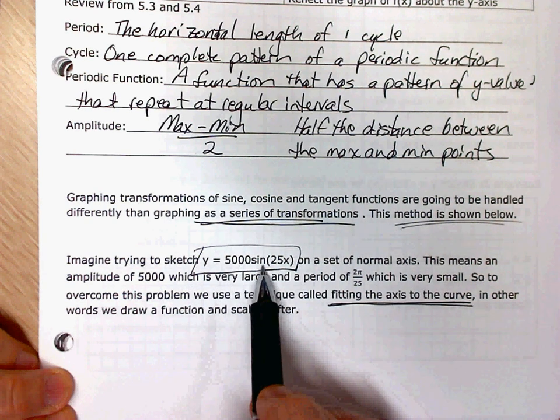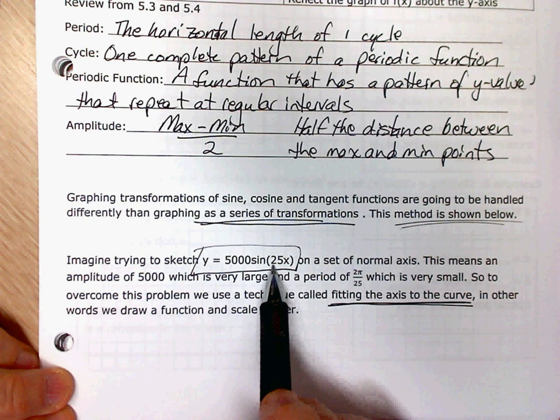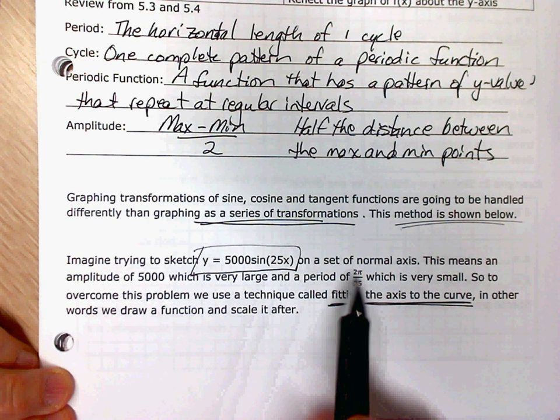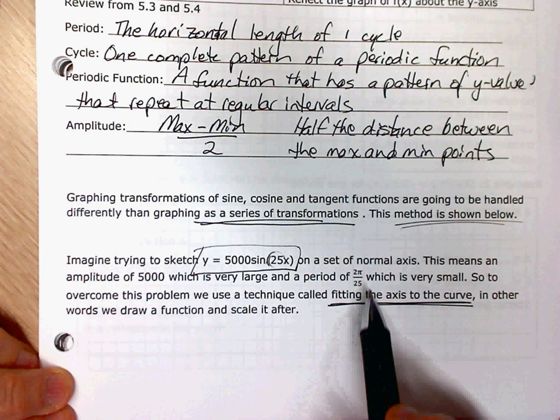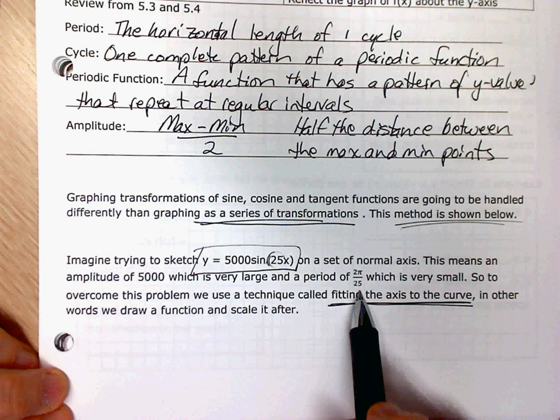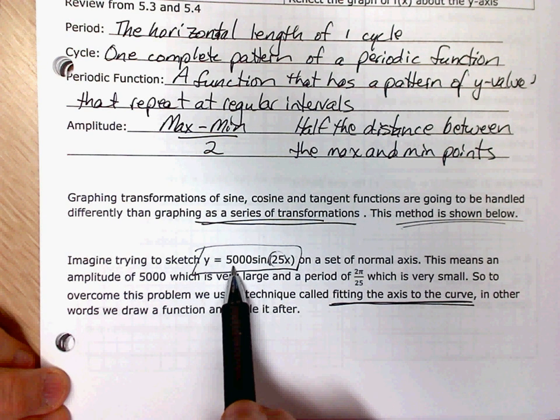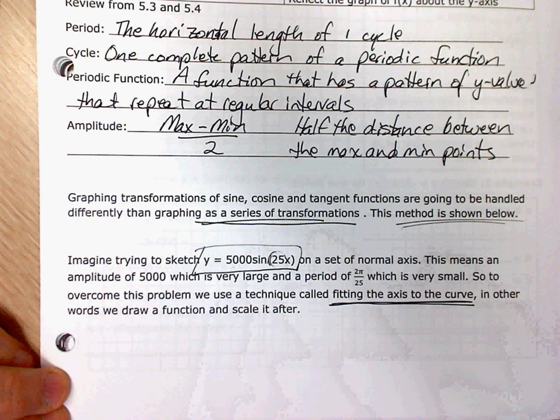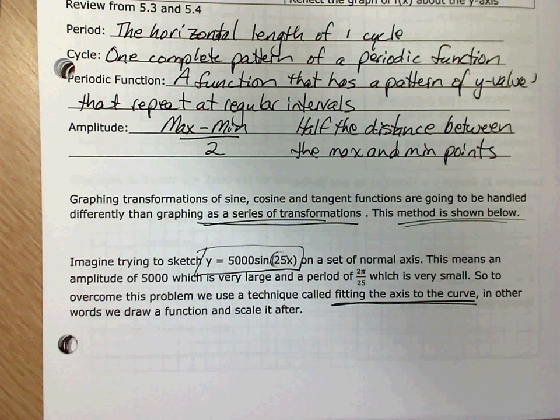Our period would be 25. It would be 2 pi divided by k. We'll talk about these formulas in a moment. And the amplitude here is 5,000. It's a bit too much to do by using a series of transformations. So I'm going to show you this method. I think you'll like it much better than what we did in Unit 3.